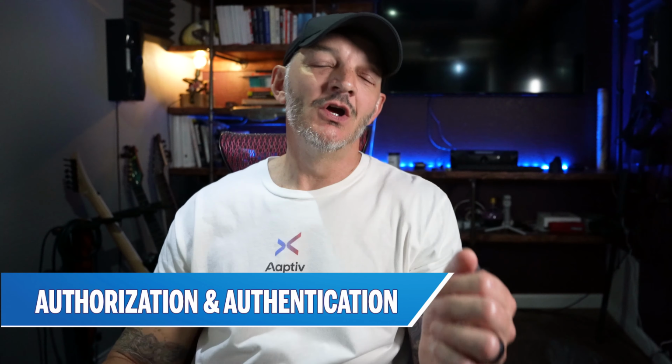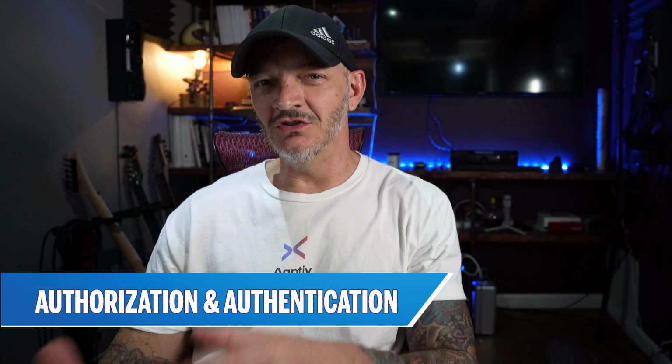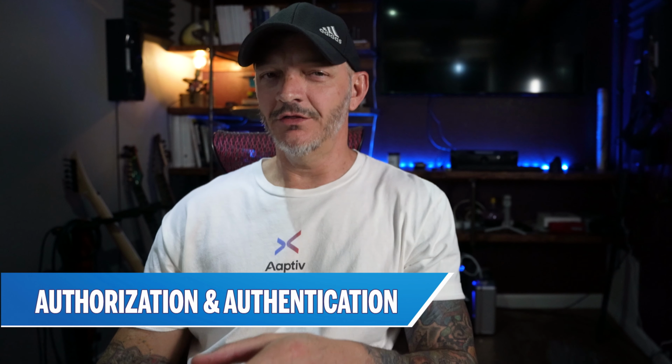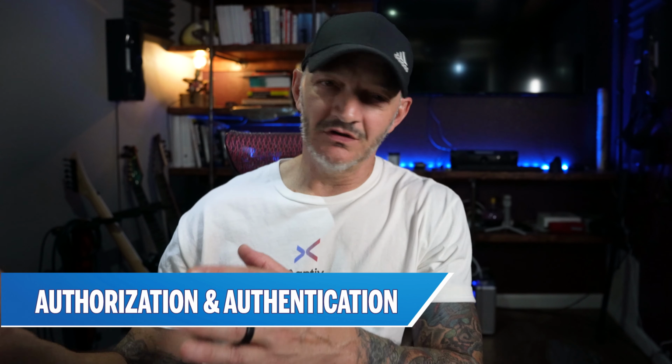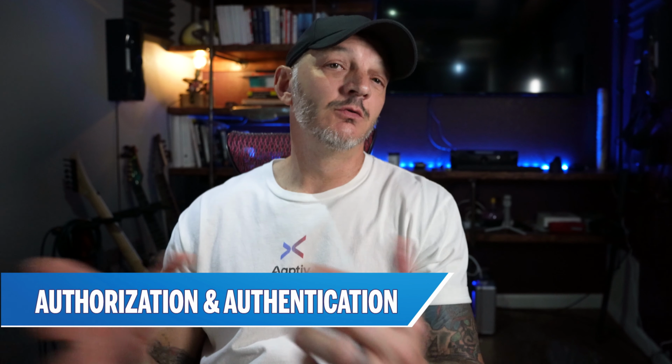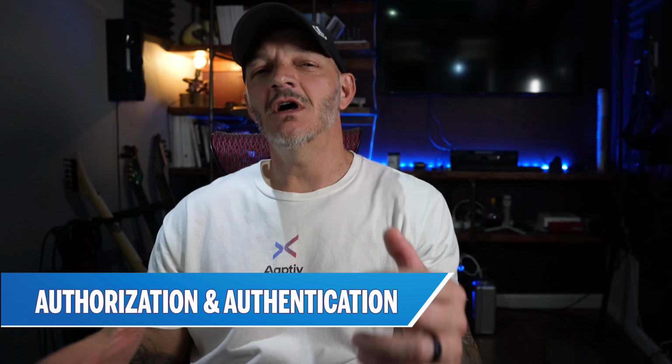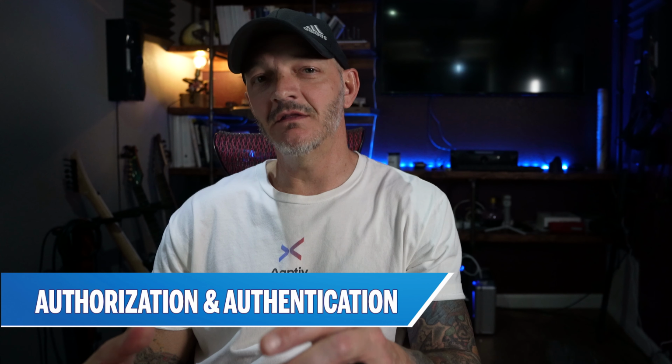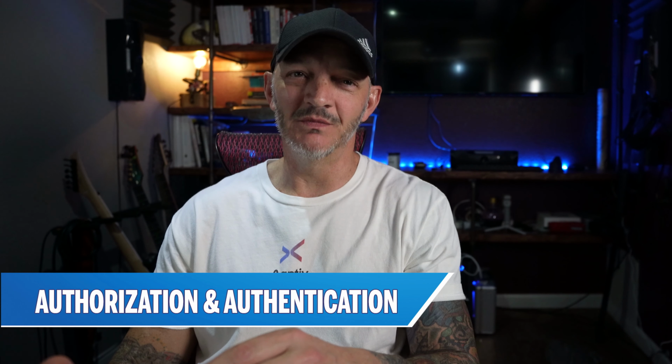So Kubernetes leaves it up to you to implement authentication, and the document, which I'll link down below, has links over to the Kubernetes documentation to talk to you about the different authentication methods that you can implement and how to implement them.